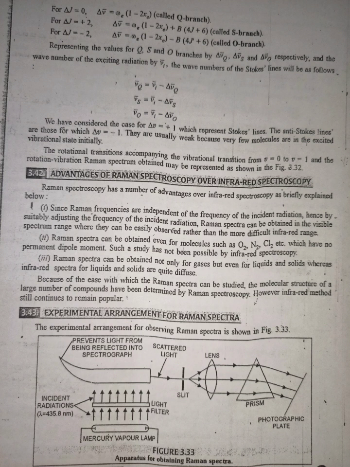First, since Raman frequencies are independent of the frequency of incident radiation, by suitably adjusting the frequency of incident radiation, Raman spectra can be obtained in the visible spectrum range, where they can be easily observed, rather than the more difficult infrared range.